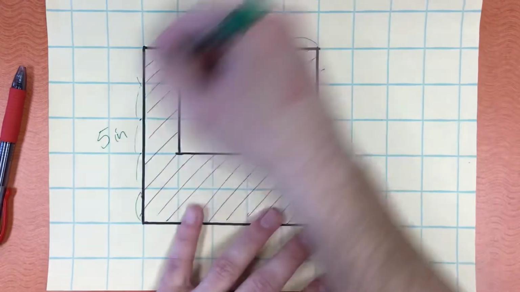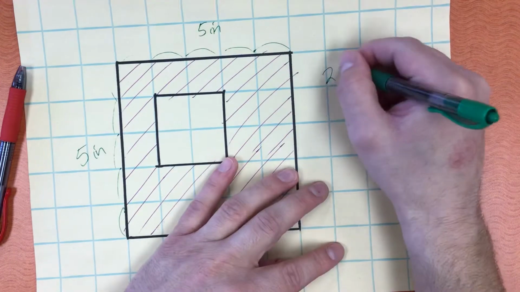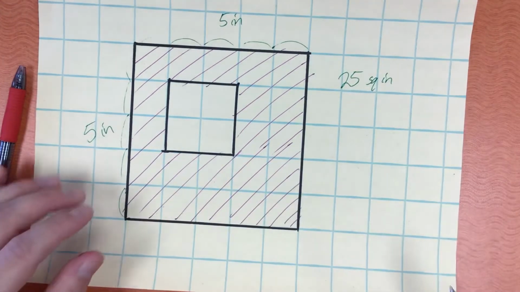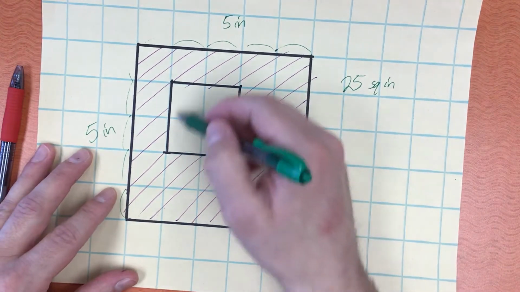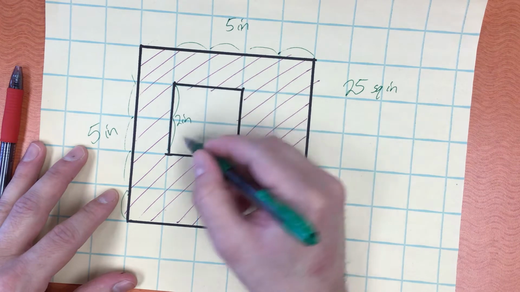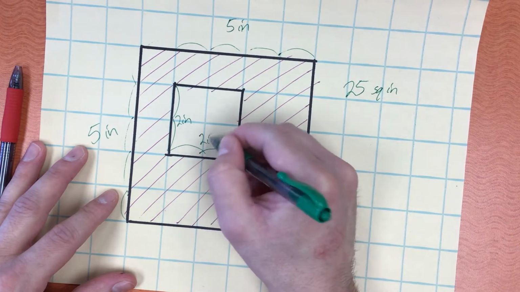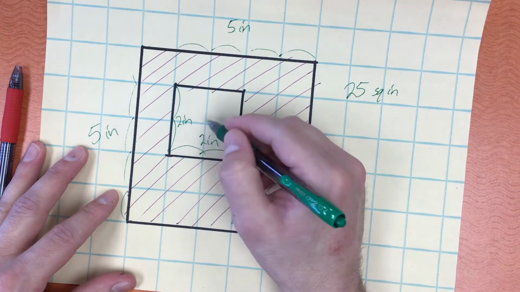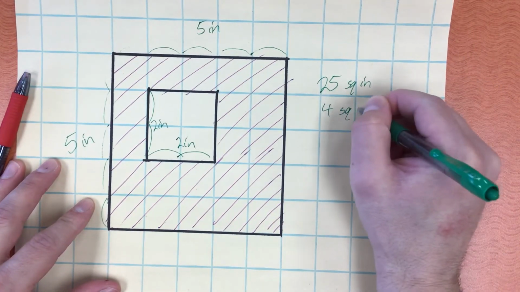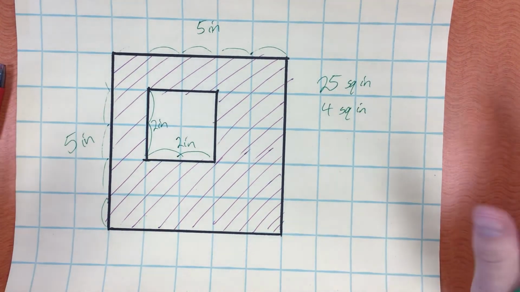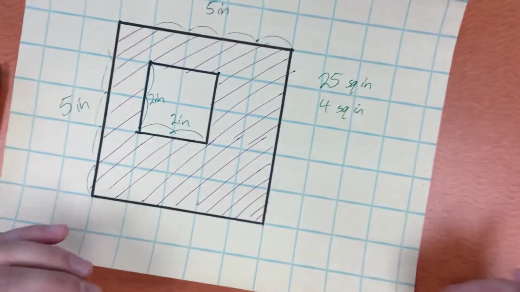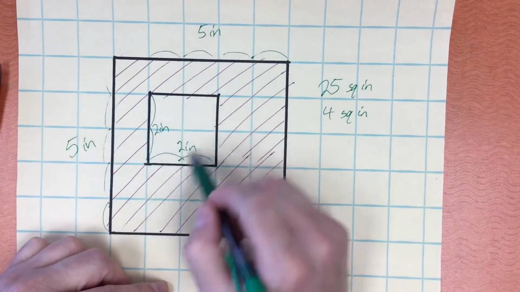So I know that the entire area of this square is 25 square inches. Now, we've got to take this part away. So let's find the area of this part. So I know it's 1, 2 inches and 1, 2 inches. They're squares, so that was easy. So 2 times 2 would be 4 square inches. But we're not going to add those up, right? Because we already know the whole entire area. What we need to do is take this part out, okay?